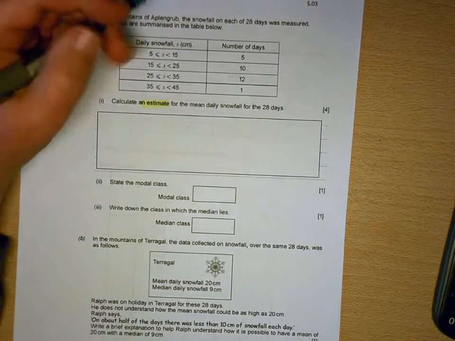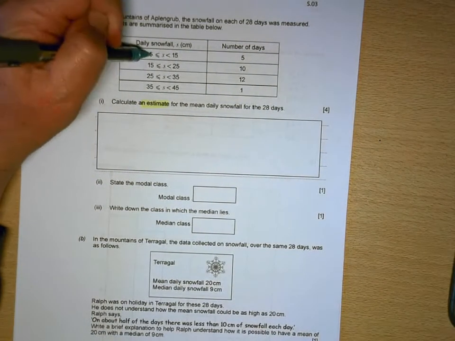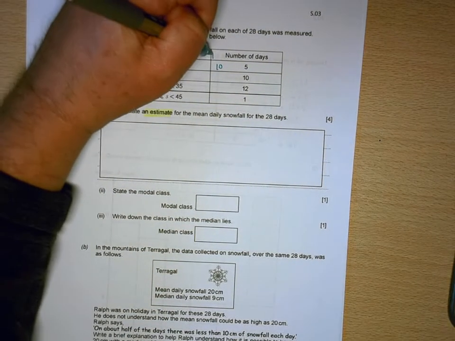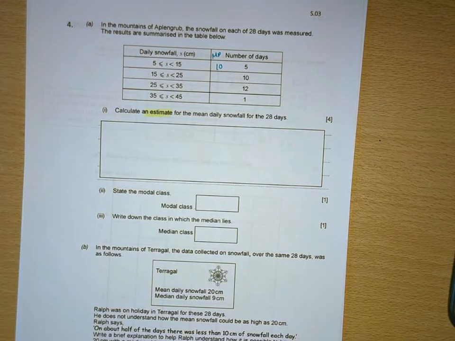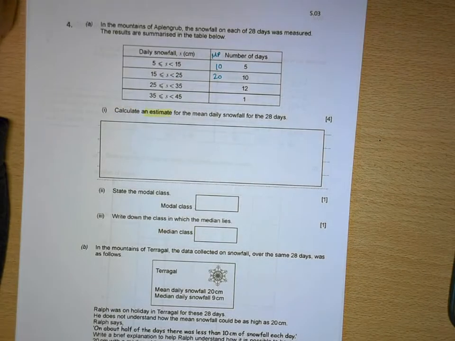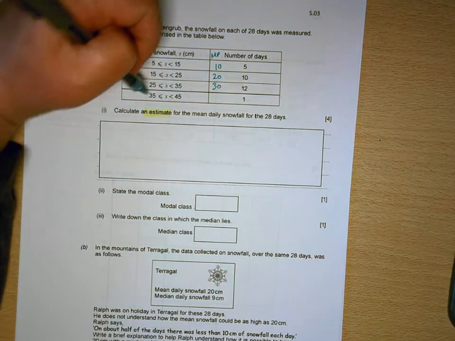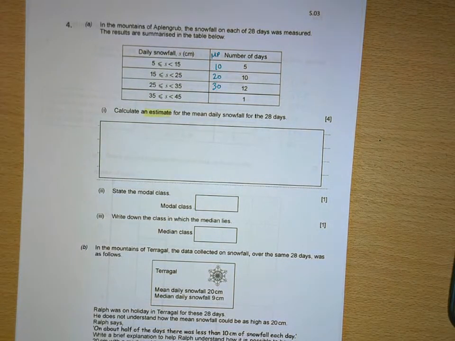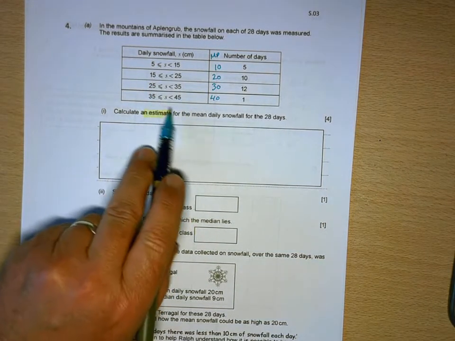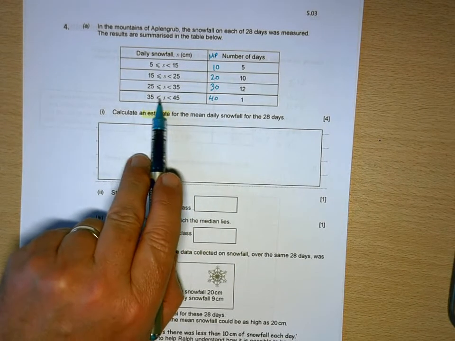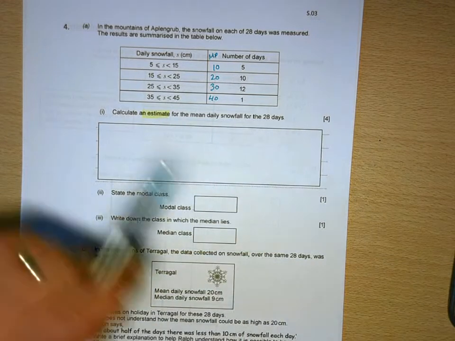So midpoint, halfway between 5 and 15, add them together, you get 20. Half that, you get 10. Halfway between 15 and 25 would be 20. Halfway between 25 and 35 would be 30. And halfway between 35 and 45 would be 40. Now always make sure that you don't just assume they're going up in tens, because sometimes these categories will vary, so there won't always be a gap which is the same amount.